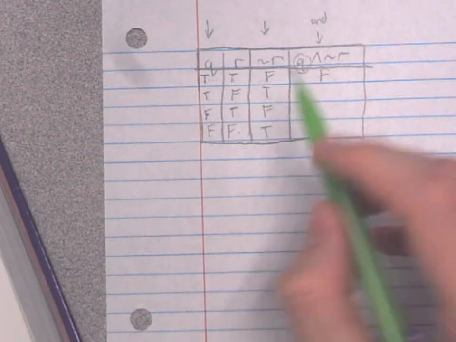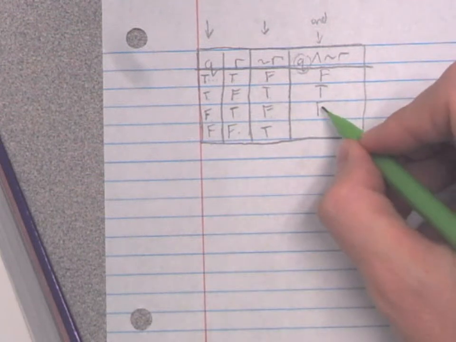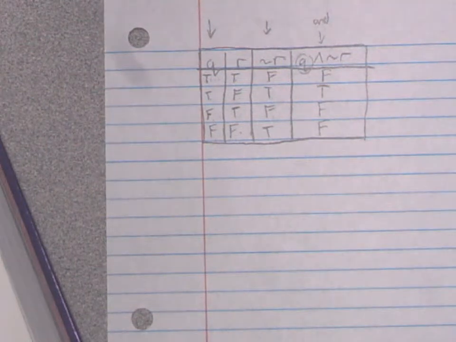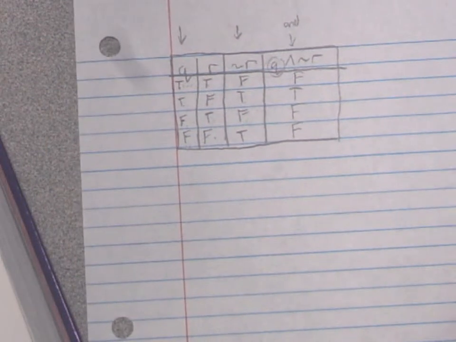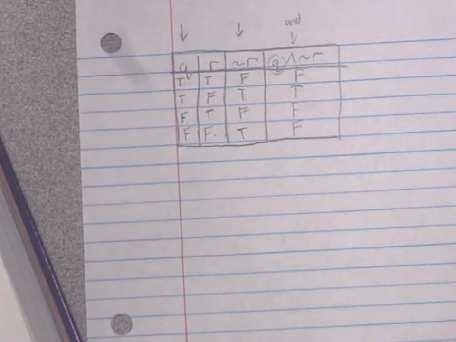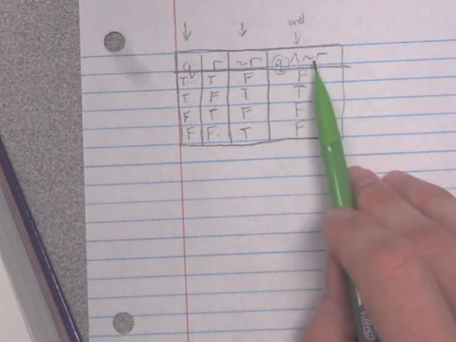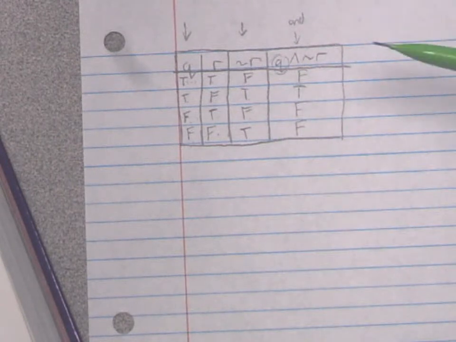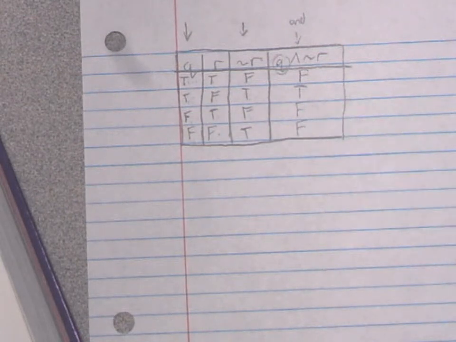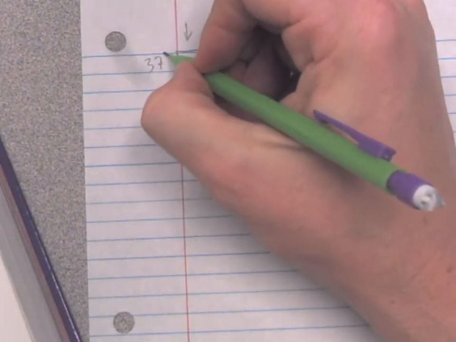Do we have two true statements? Yes, we do. So that one's true. Do we have two true statements? No. Do we have two true statements? No. Okay. So going back to our assignment from today, the and operator is how you combine two statements, and the conjunction, which is the statement with the and in it, is only true when both the hypothesis and the conclusion are true. Everything else is false. Okay, so that is number 37.